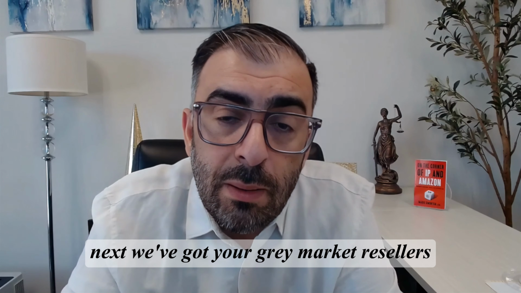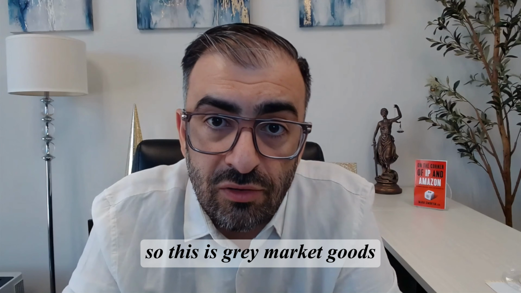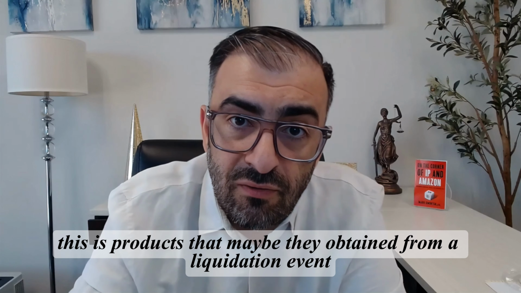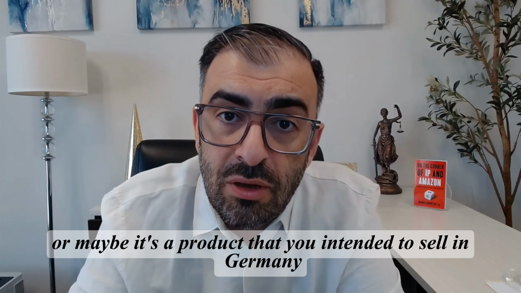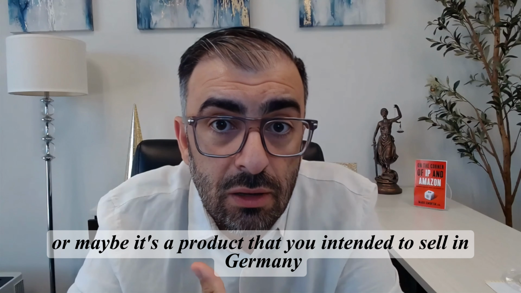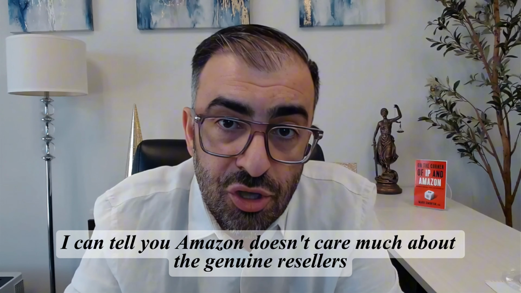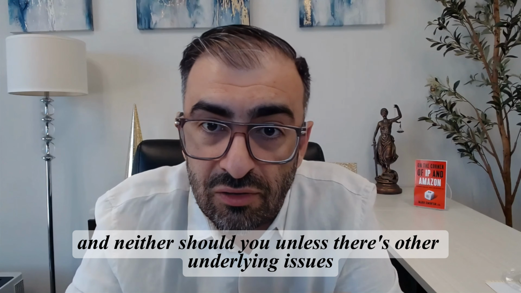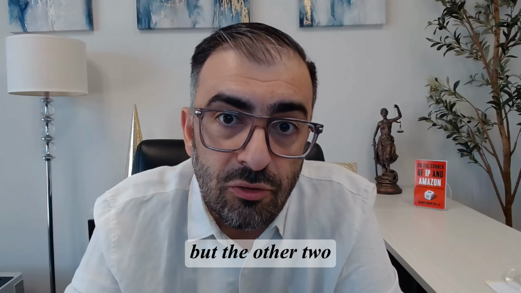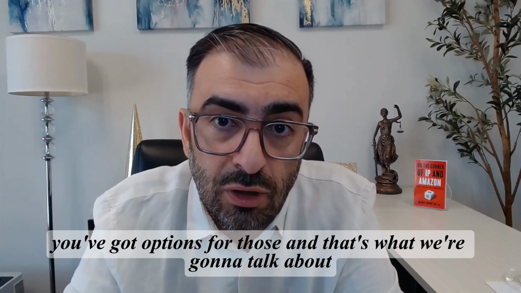Next, we've got your gray market resellers. So this is gray market goods. This is products that maybe they obtained from a liquidation event, or maybe it's a product that you intended to sell in Germany, but now has ended up here in the United States. Those are the 3 different buckets. I can tell you, Amazon doesn't care much about the genuine resellers, and neither should you unless there's other underlying issues. But the other 2, you've got options for those, and that's what we're going to talk about.